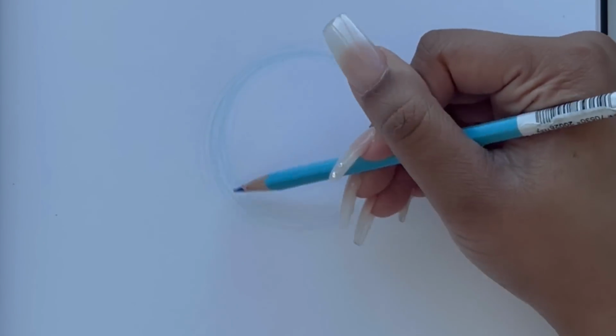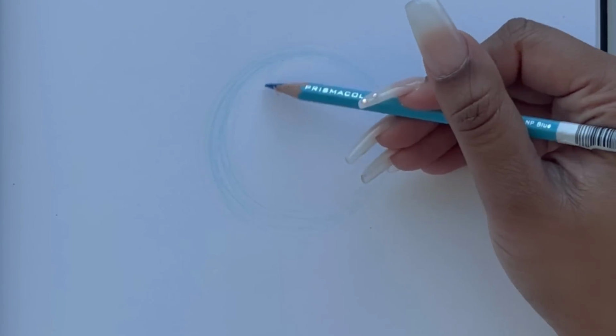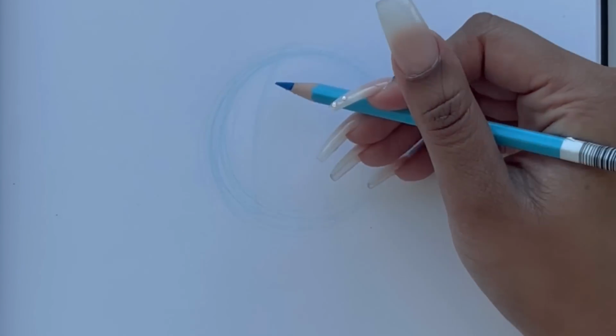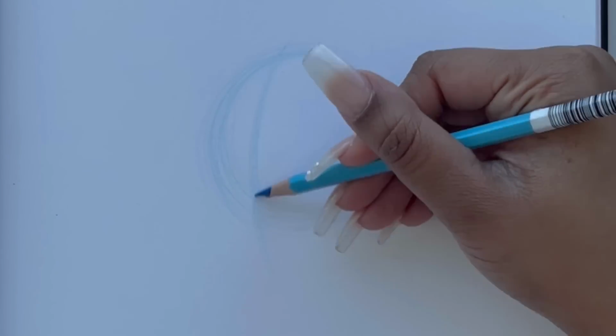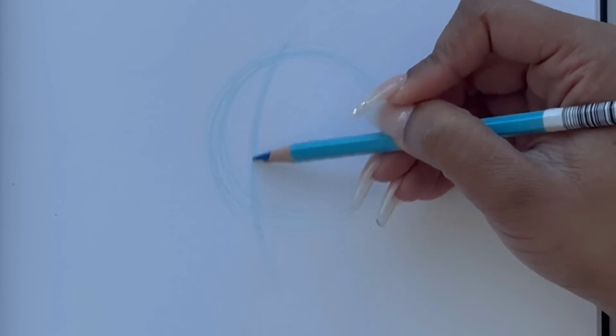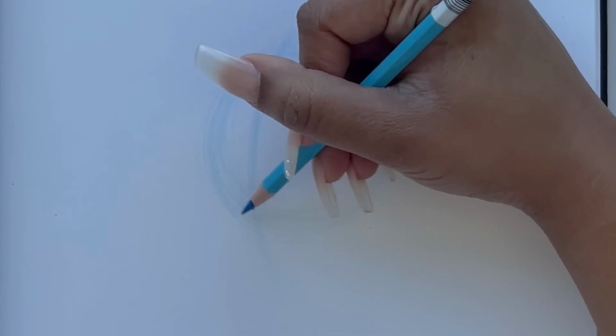And then we're going to make the 3/4 line, which will divide the face in half, where the eyes should be, where the nose should be, all of that. So we're just going to make a curved line going right here on the circle for that nice 3/4 view. Okay, so we've got our circle down, and we've got our 3/4 line down.